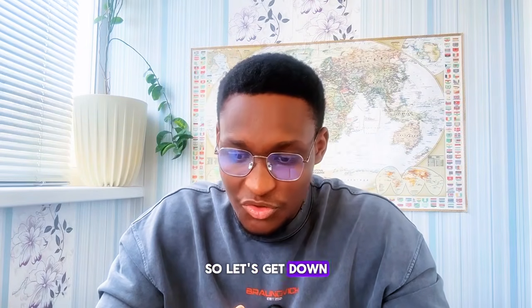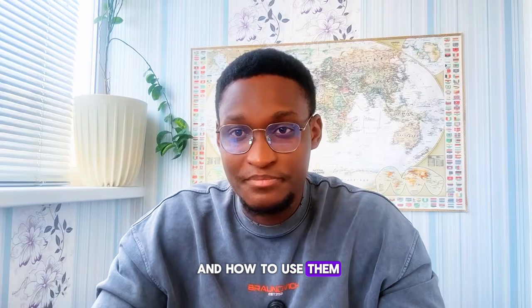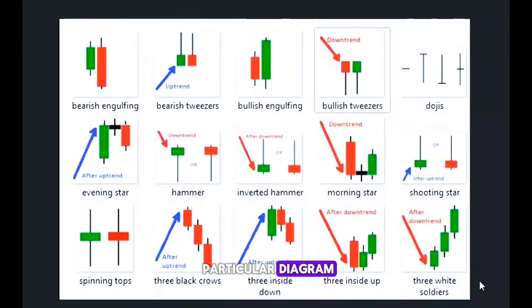So let's get down to it. I will show you some pictures of these and how to use them. Looking at this particular diagram, you can see different candlestick patterns.